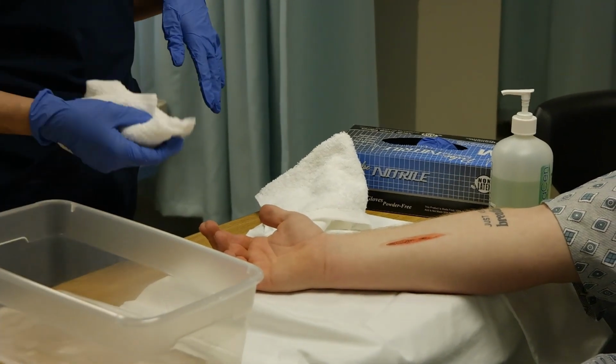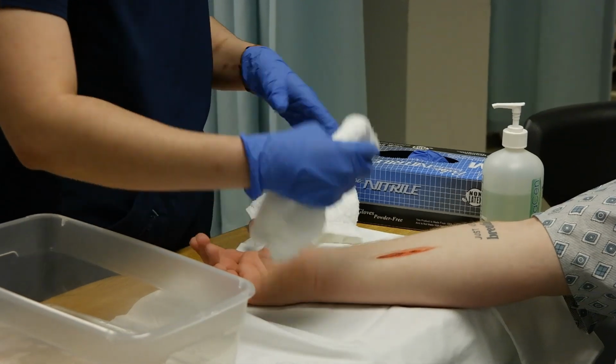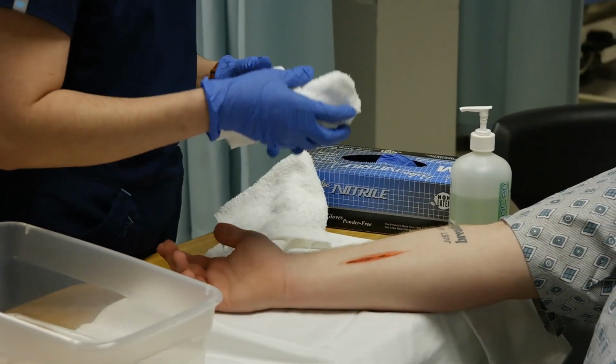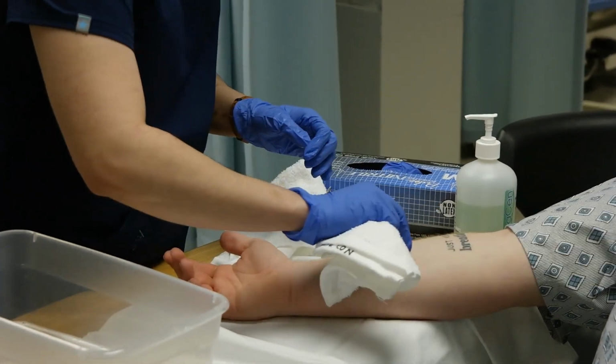And now for each swipe of your wound, you're going to use a different part of your towel, okay? Because you don't want to spread bacteria. And open it up, and just make sure you're cleaning the wound really well, okay?